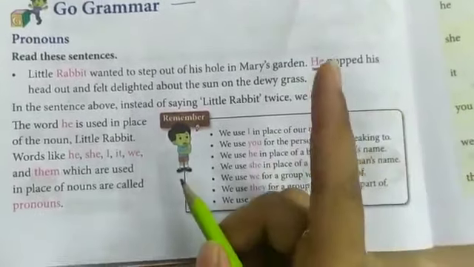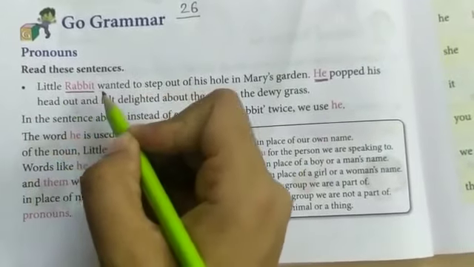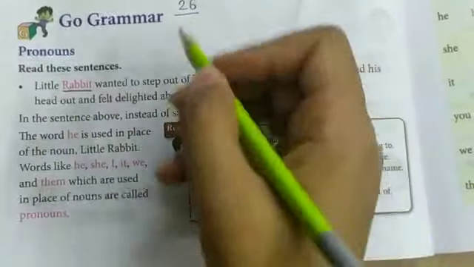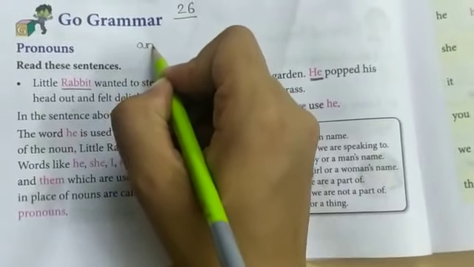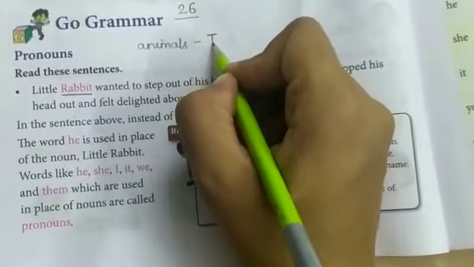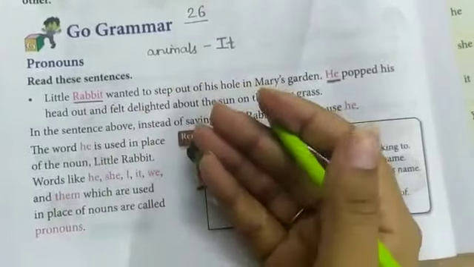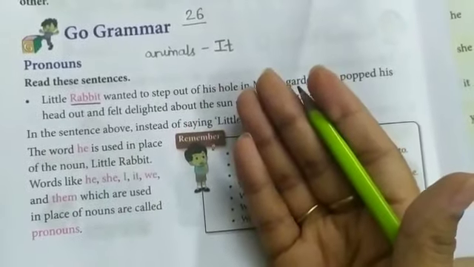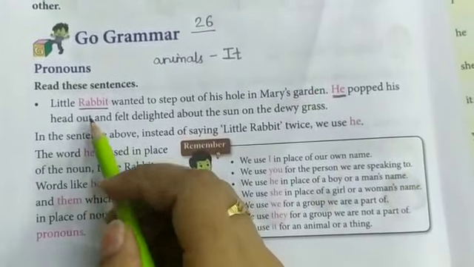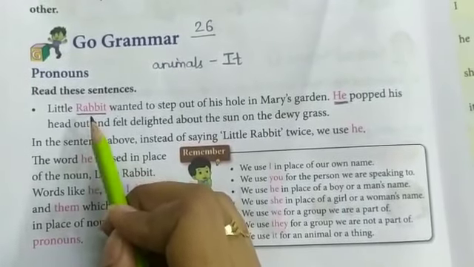Now you must be thinking that for animals we use it, because usually for animals we use it. But here this rabbit is not just any rabbit. This rabbit is a particular rabbit we are talking about.